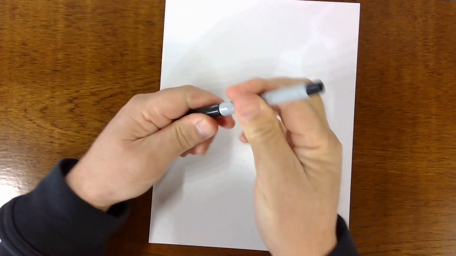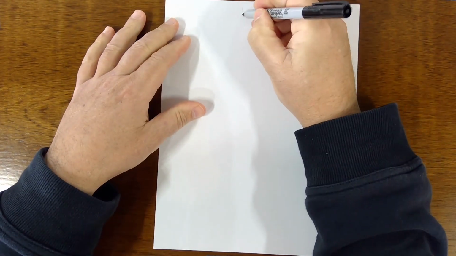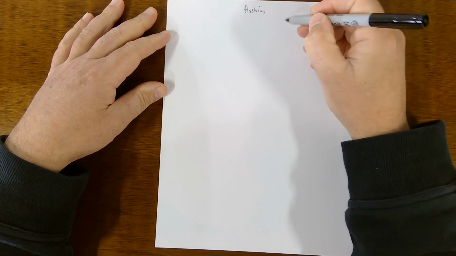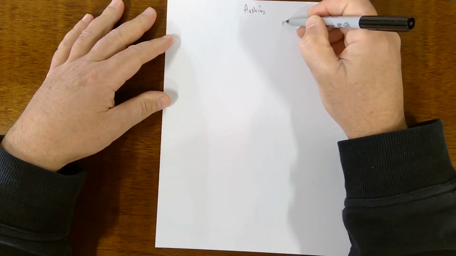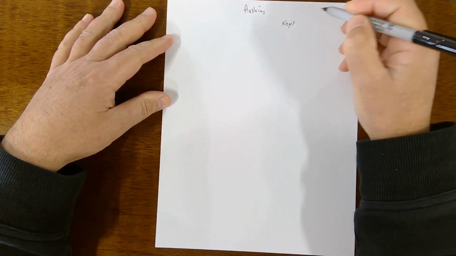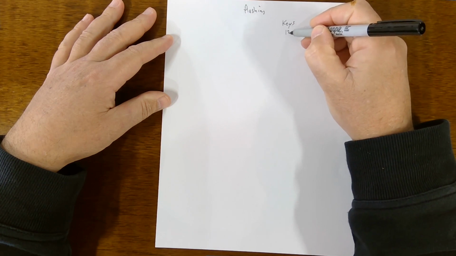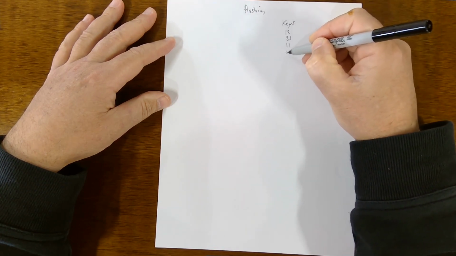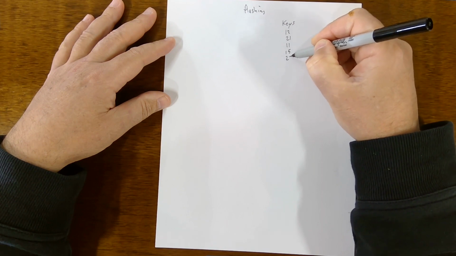Okay, here's some hashing examples. Hashing. So let's say we had some keys that showed up, and let's say we had just some arbitrary keys: 12, 21, 11, 15, and 27.